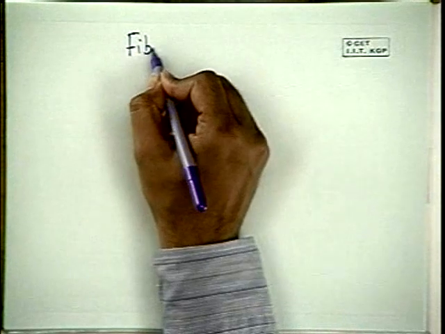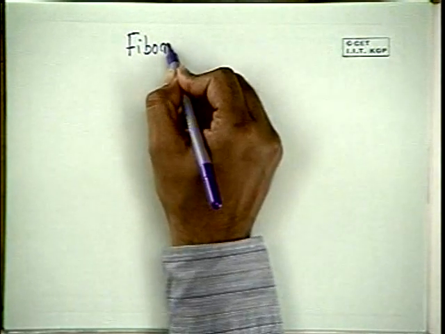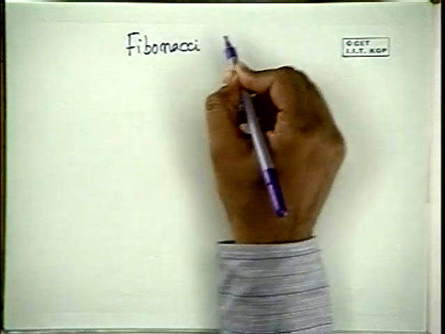Okay, so now you have an idea of this potential change method. Now let us go to this advanced data structure which is called Fibonacci heap, where I will be using this concept heavily.